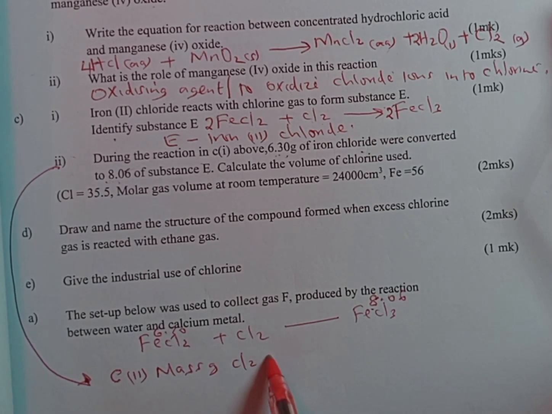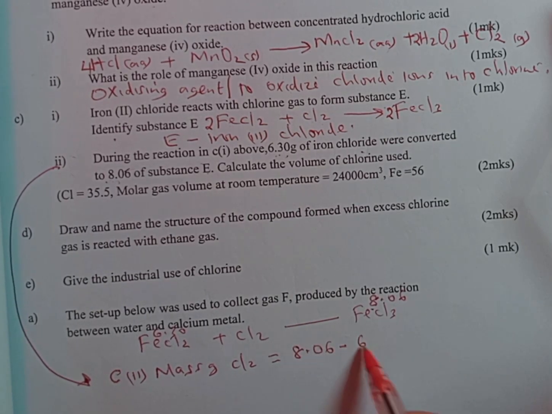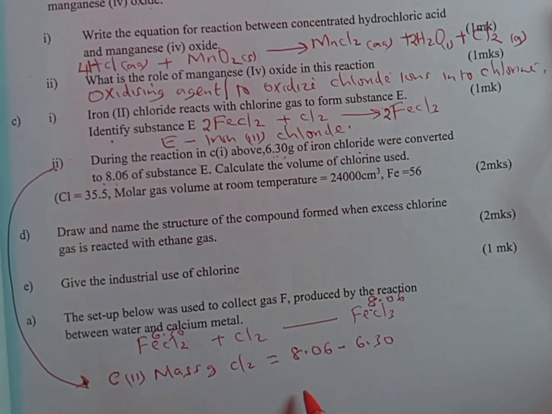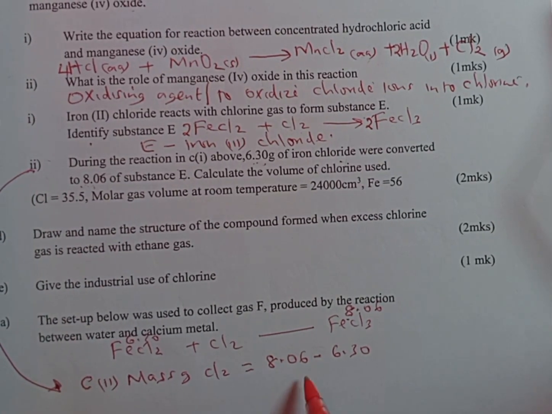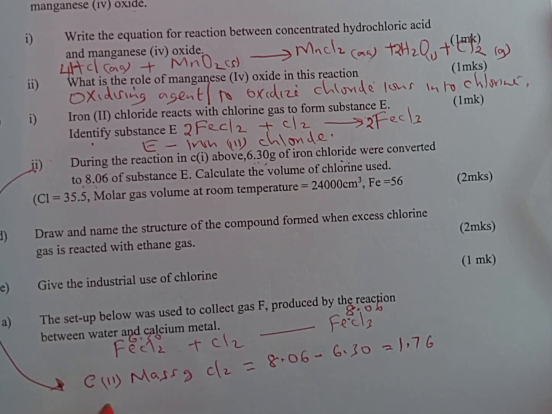Mass of chlorine used will be equal to 8.06 minus 6.30, giving us 1.76.